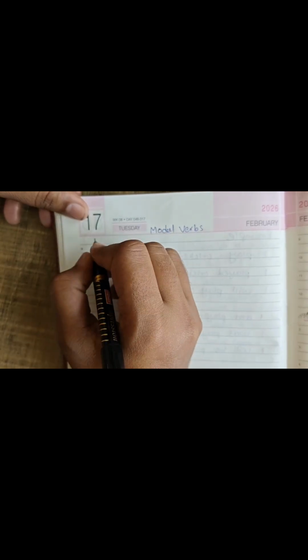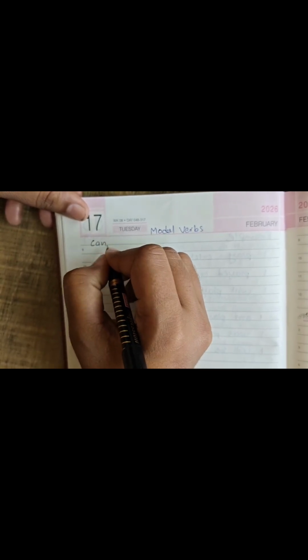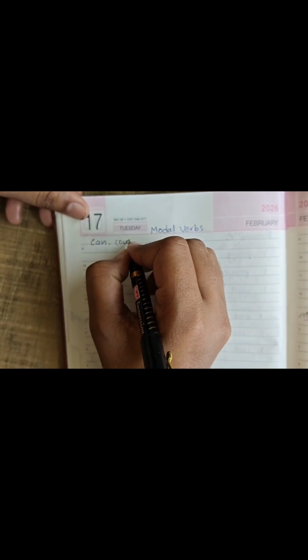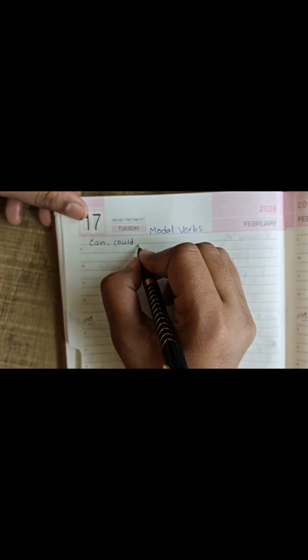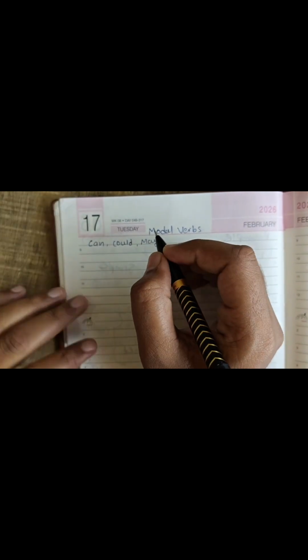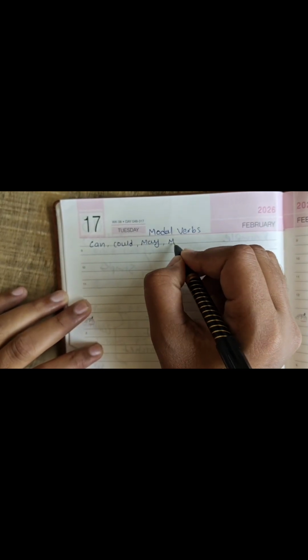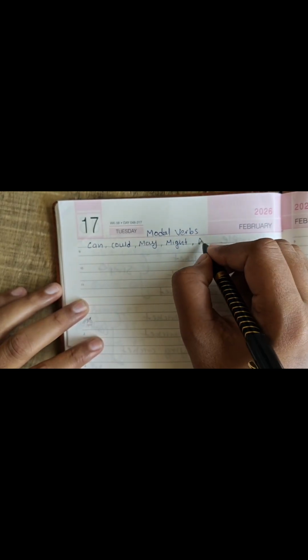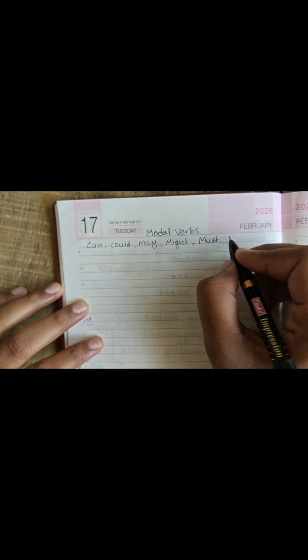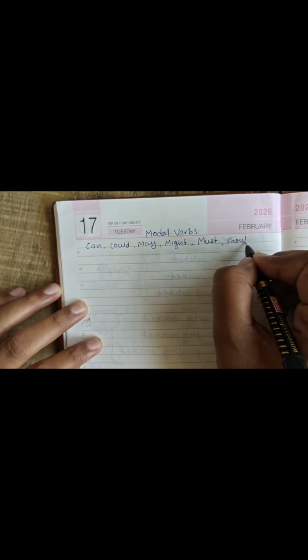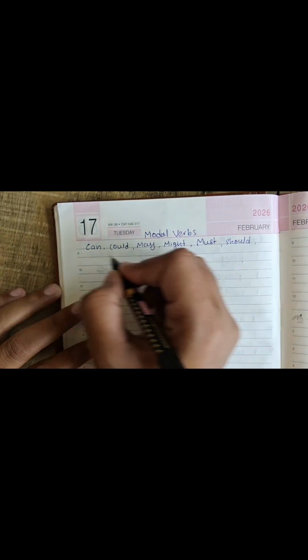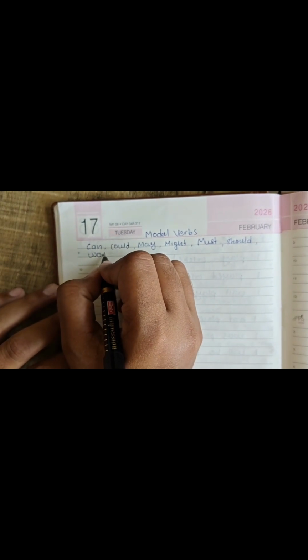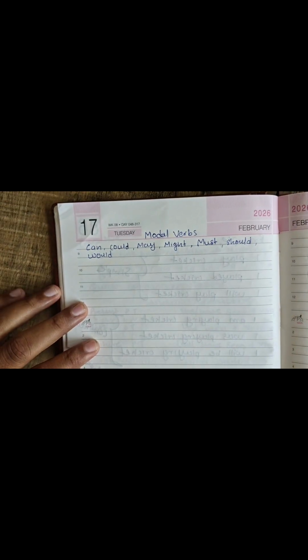So which are the modal verbs? Can, could, may, might, must, should, and the last one is would. Okay, these are the modal verbs.